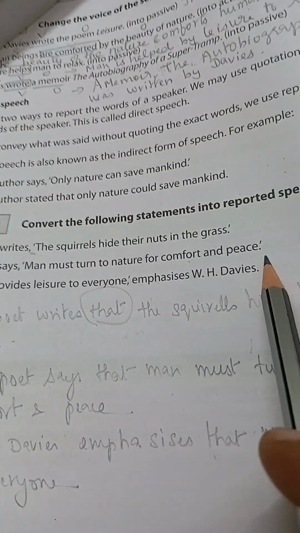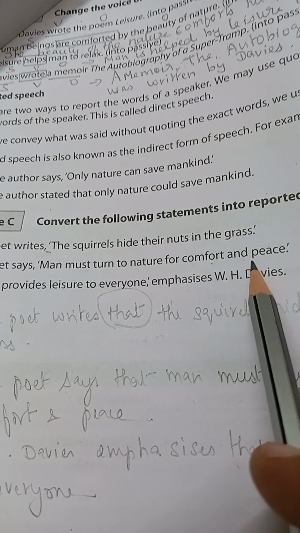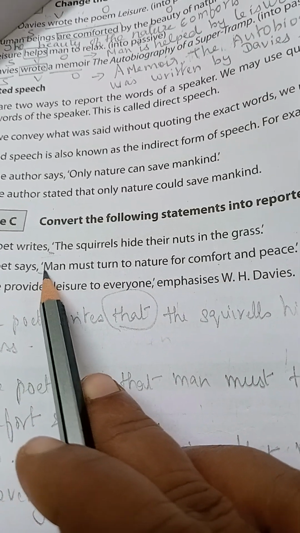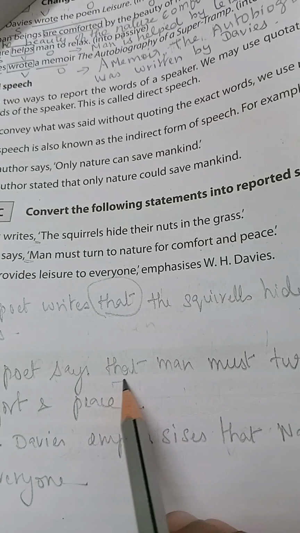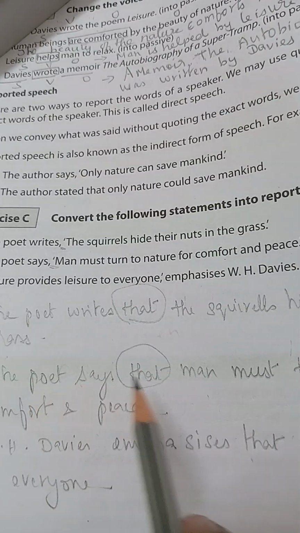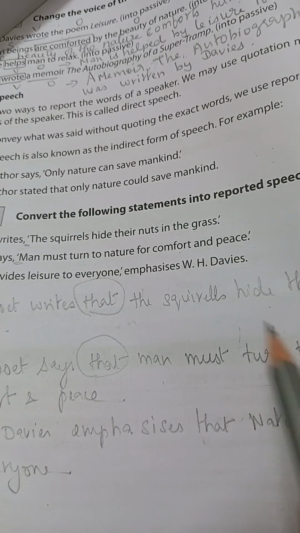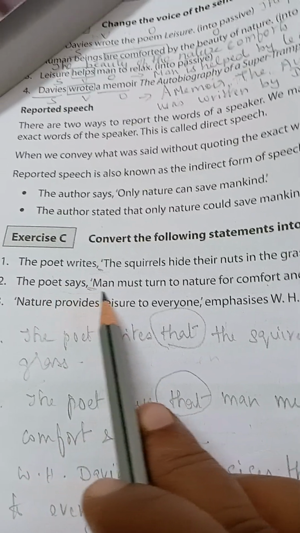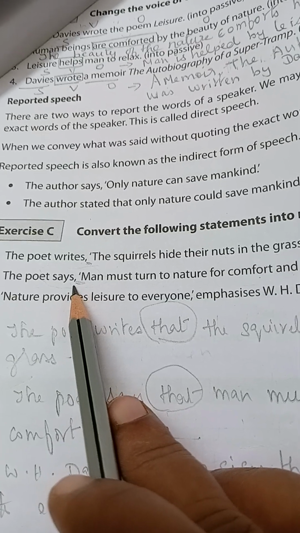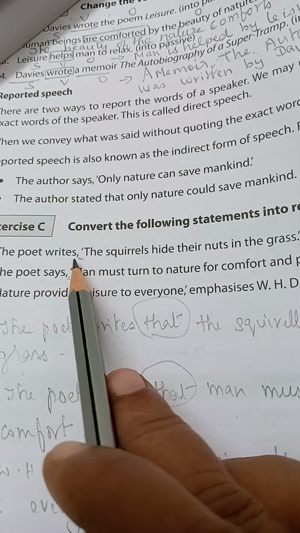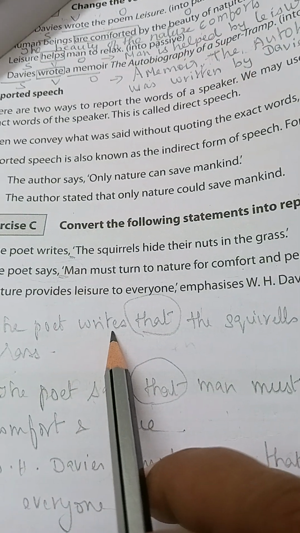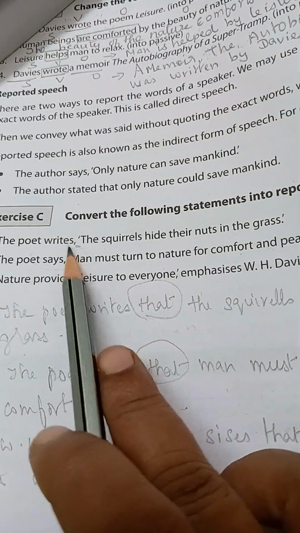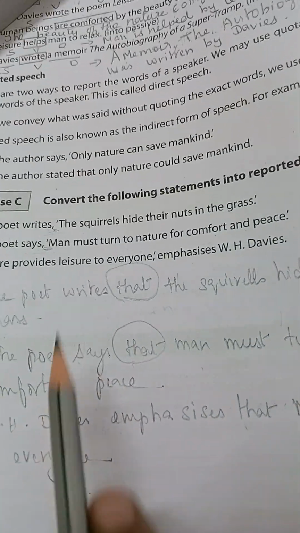It is not any question sentence or any imperative, nothing of that sort. So I can first of all remove my comma. How to remove my comma? The same thing as I told you: I should use "that". So the poet says that man must turn to nature for comfort and peace. A very important thing is I should be very careful with this part in my direct and indirect. Says means I should be using the same "says" because it's in the present form. So with writes, I can use the same form. If it is something else only, I should be bothered. Otherwise I can write the same person, the same verb form.